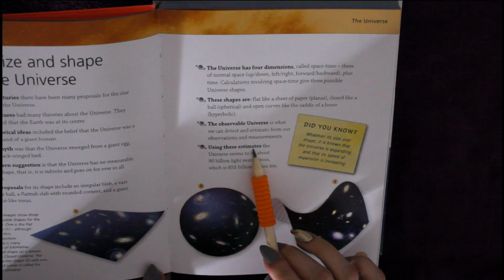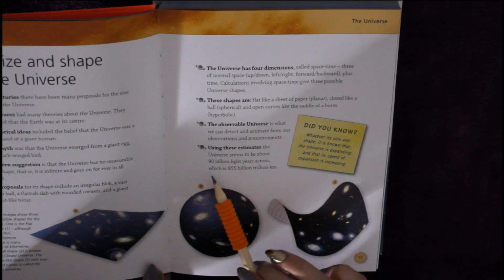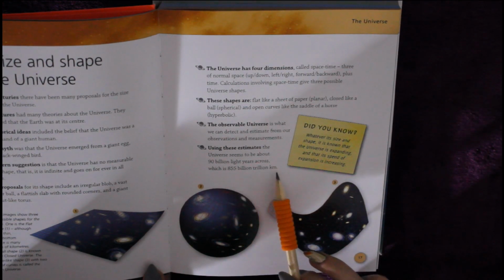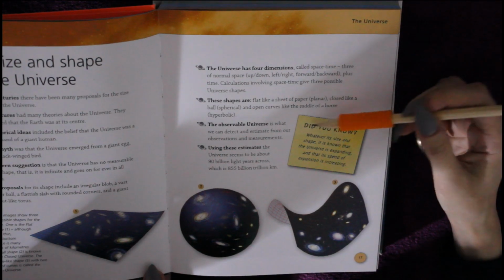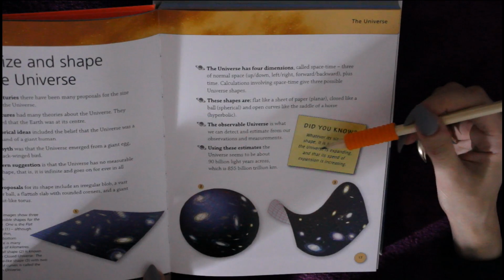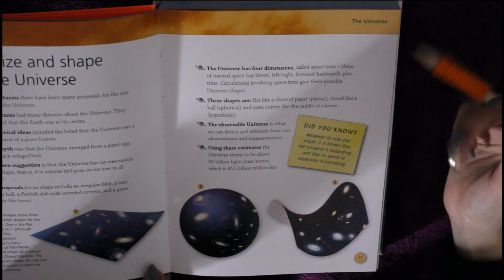Using these estimates, the universe seems to be about 90 billion light years across, which is 150 million trillion kilometers. Did you know? Whatever its size and shape, it's known that the universe is expanding and that its speed of expansion is increasing.